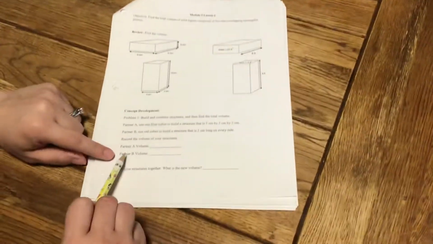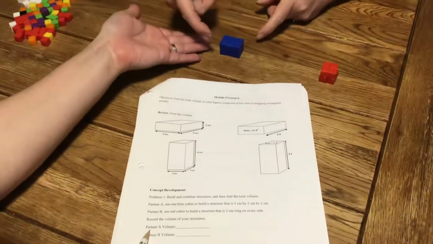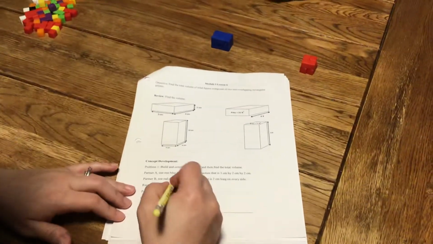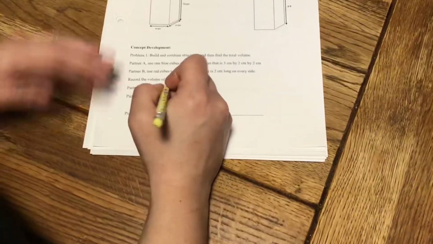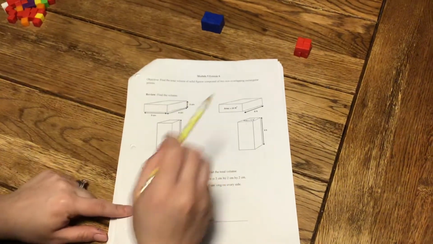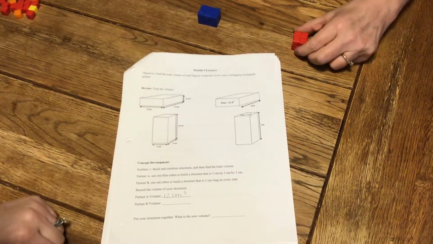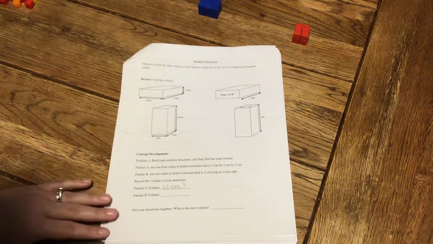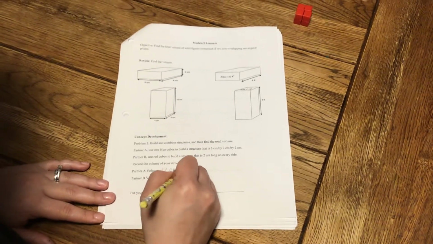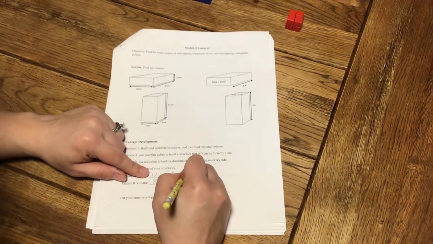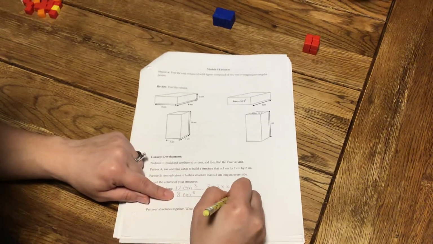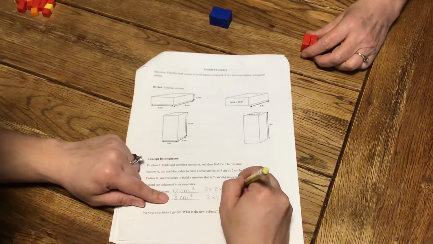So the volume of our structure for partner A, the blue, is 3 times 2 times 2. So 3 times 2 is 6, times 2 is 12. So the first volume is 12 centimeters cubed, and our red one is 2 by 2 by 2. So 2 times 2 is 4, 4 times 2 is 8. 8 centimeters cubed, and she did the math, I just forgot to write it. 3 times 2 times 2, and 2 times 2 times 2. That is solving with multiplication.